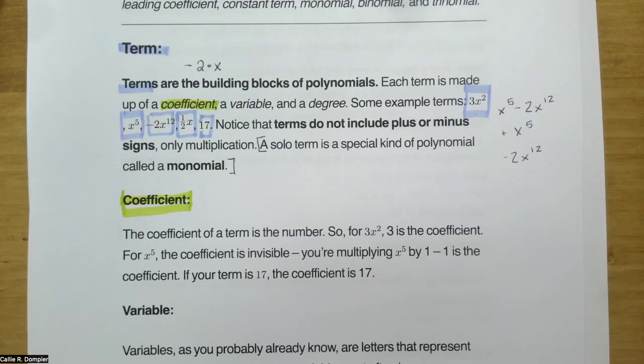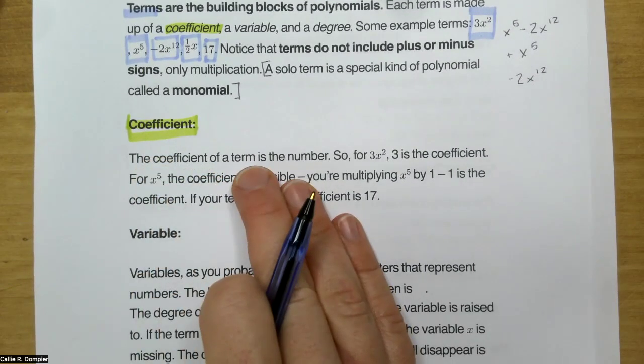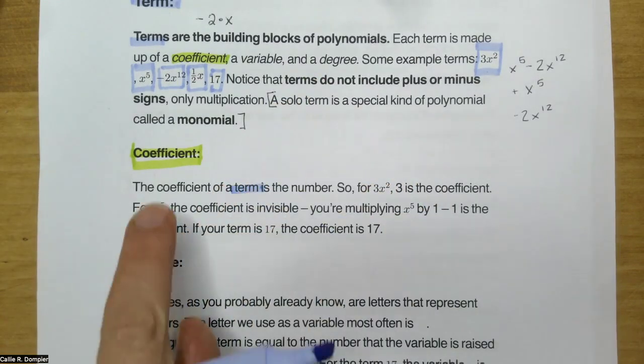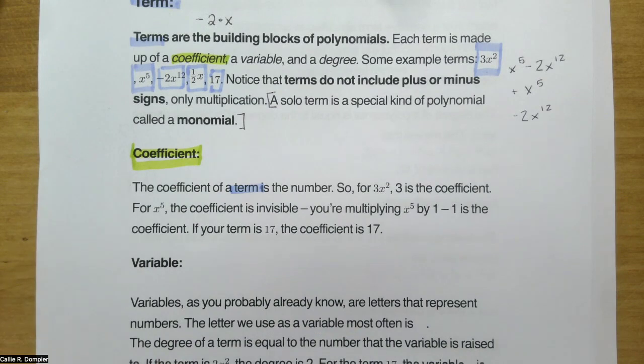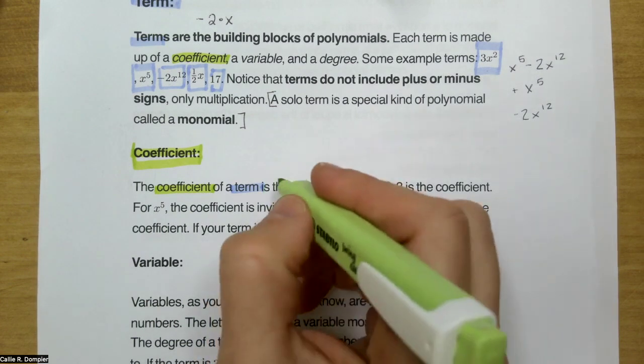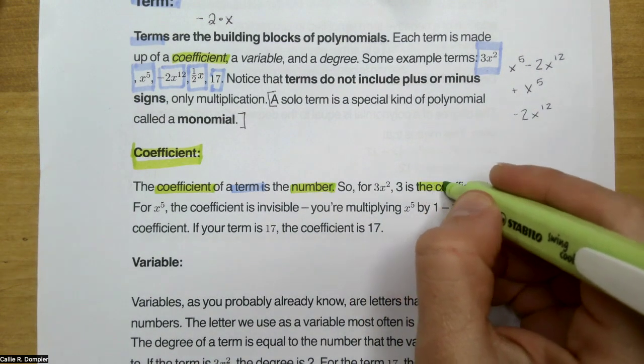Good? Okay, so on to coefficients. The coefficient of a term is the number. Okay? If you have 3x squared, 3 is the coefficient.